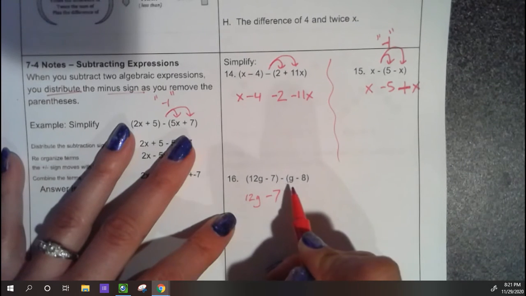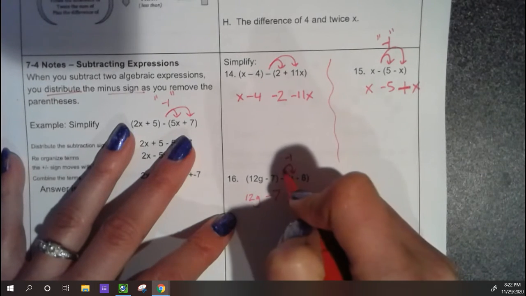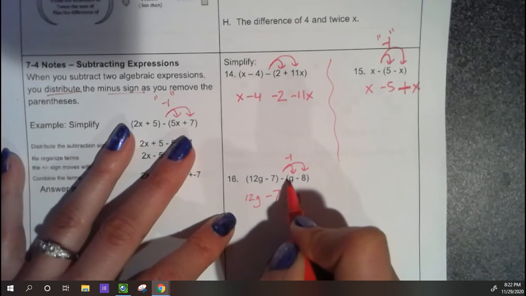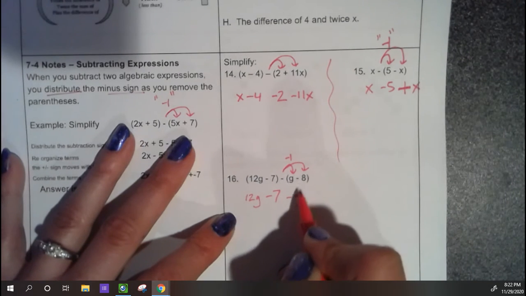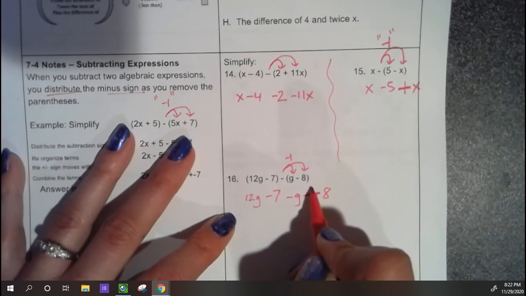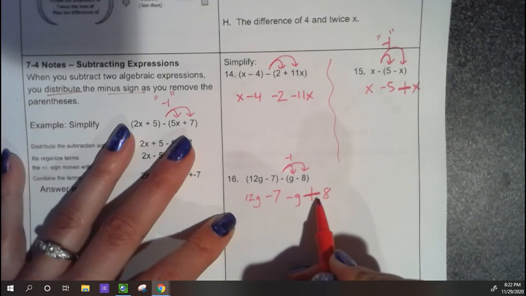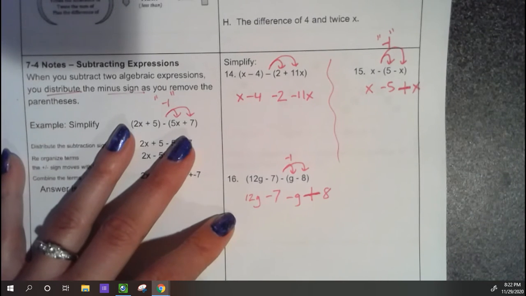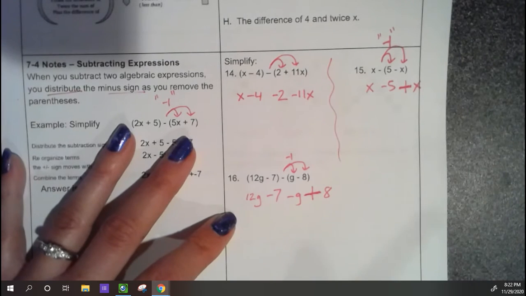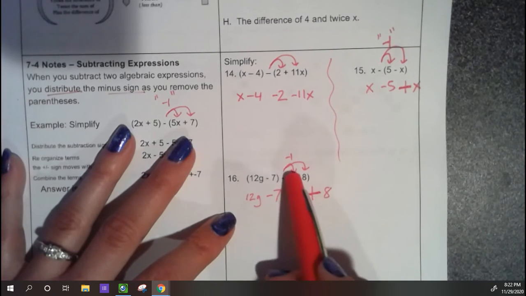So again, the 12g minus 7 does not change at all. There's nothing to distribute. But here, as I distribute that -1, everything becomes the opposite. The g becomes a negative, and the 8 becomes a positive, because a negative minus is a positive. This 8 is a -8, but all minuses are a -8. And the opposite of a negative is a positive. That is so hard for some kids. So on the homework, that might be all they ask you to do on a couple problems, is just show me that you understand how to make these the opposite. How hard is that? Make it the opposite.